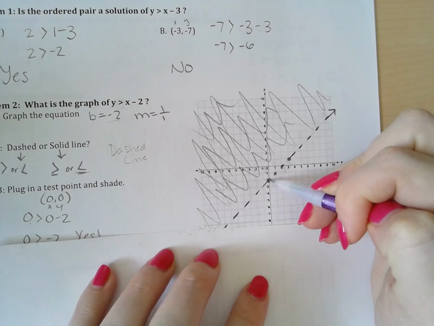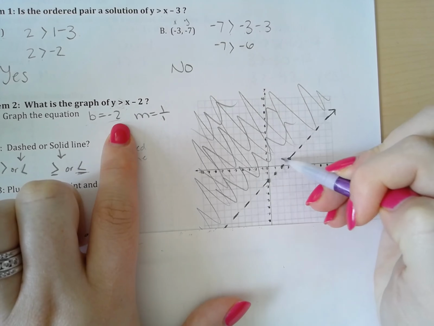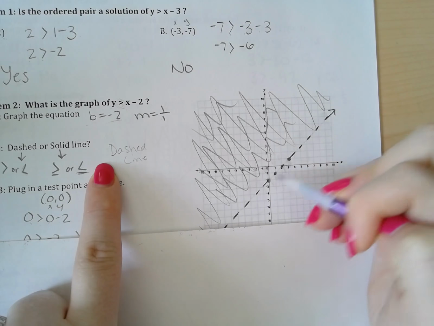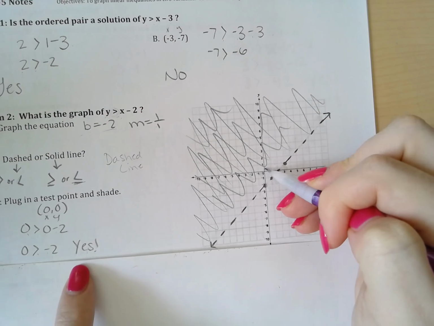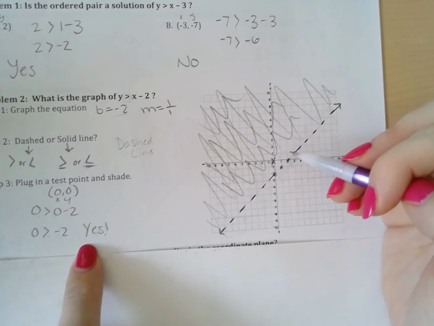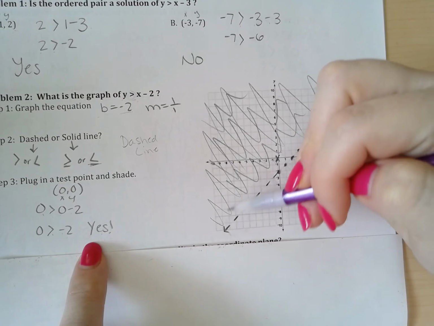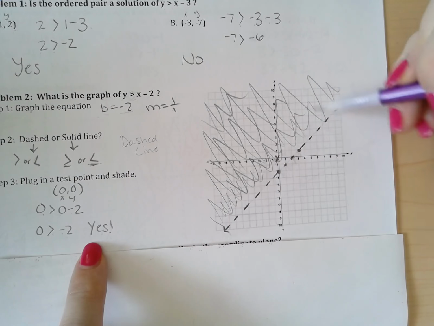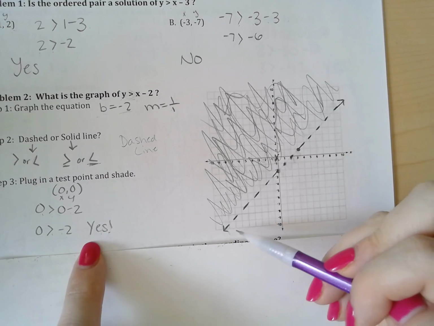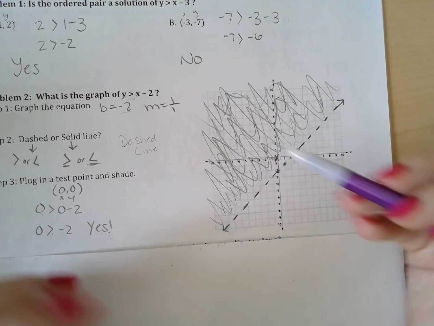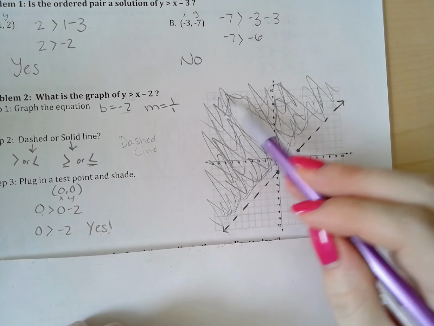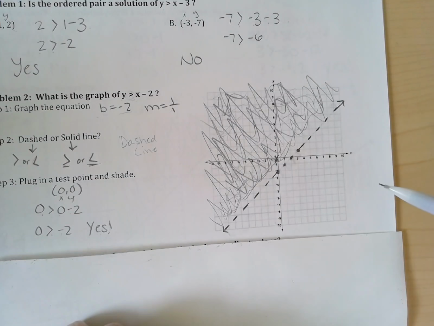Remember, I started at negative 2, went up 1 over 1, up 1 over 1, up 1 over 1. Then I connected it with a dashed line. That was step 2. And then 0, 0 is right here in the middle. I said that this yes was a solution. That means yes, I need to shade on that side of the line. Okay, so this is like a fence, and you're trying to figure out which neighbor's yard your baseball landed in. So this would be the target area. My baseball landed in this yard.